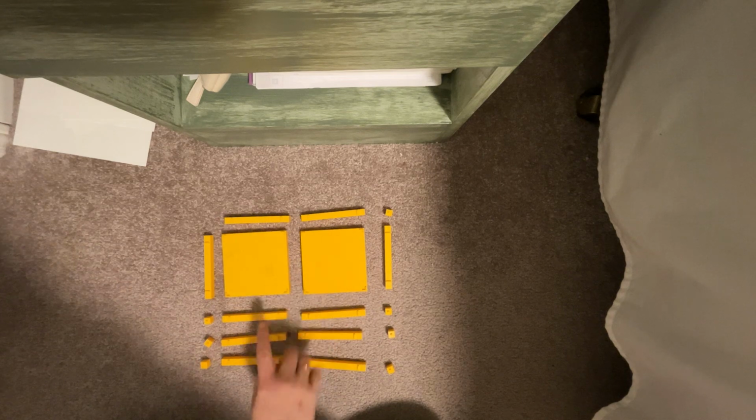Now all that's left is my ones. So 1 times 1 is 1, 1 times 1 is 1, and 1 times 1 is 1. So now my product is 273.